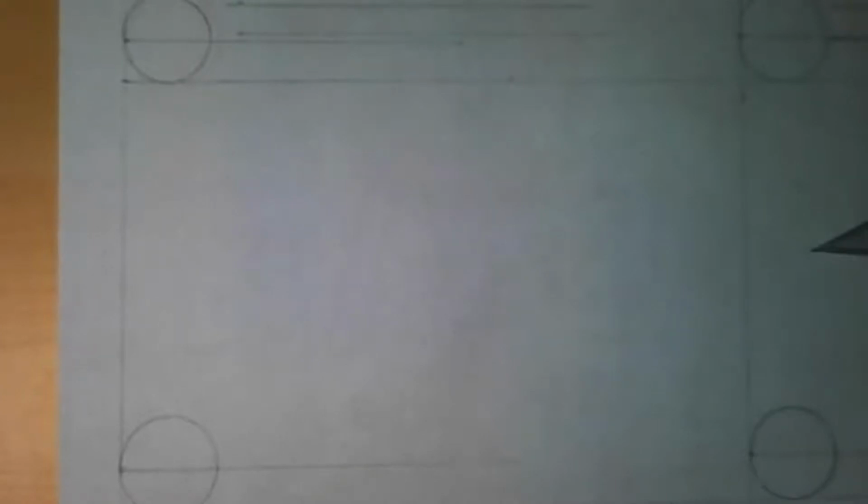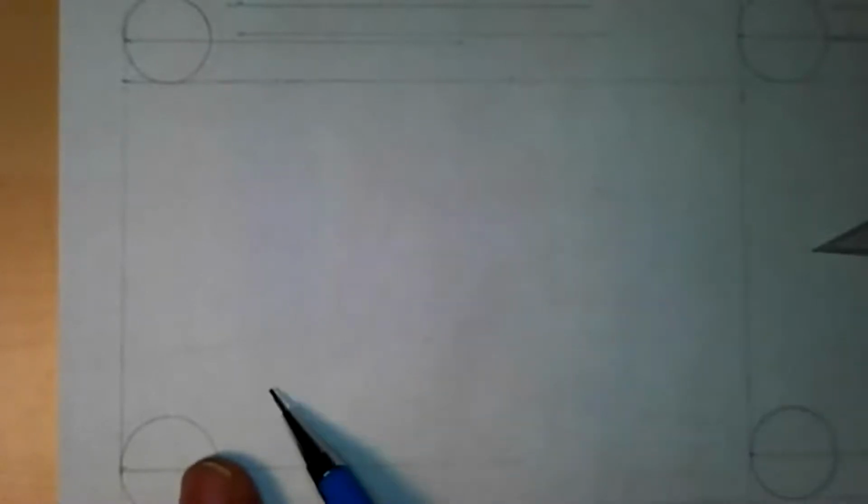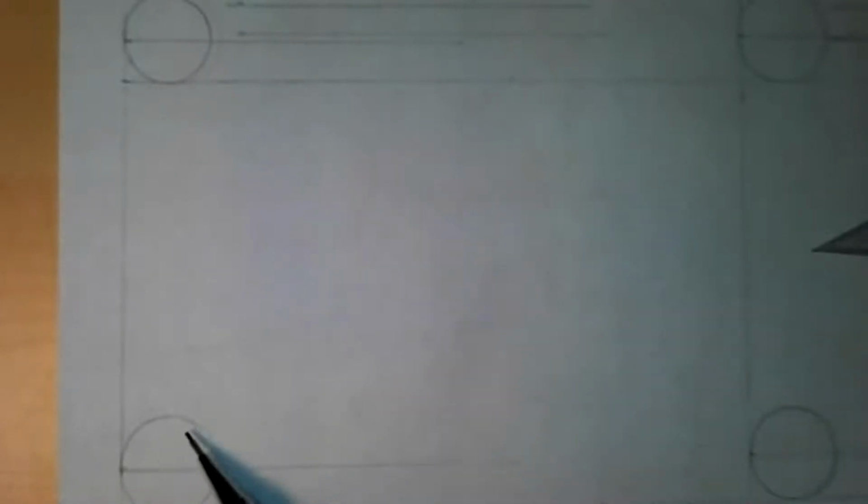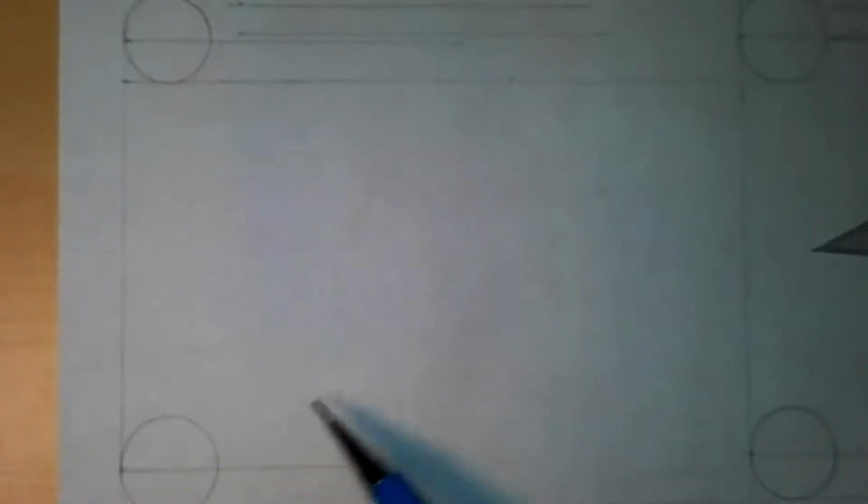I know I'm going to have text down here, but I'm not going to do the guidelines. I know I just got to keep this line up above this circle, so in that way it will ensure that the line will not interfere with my text.